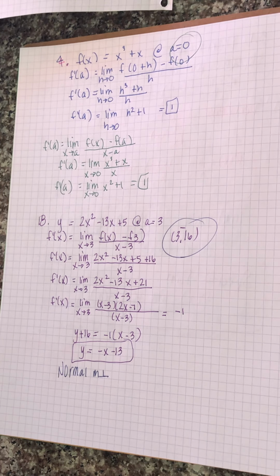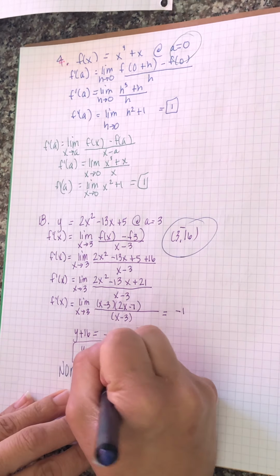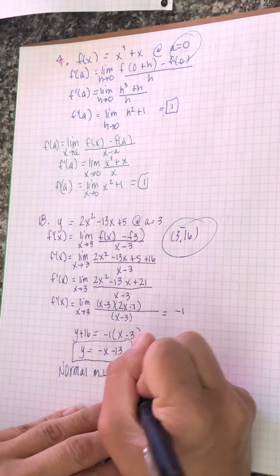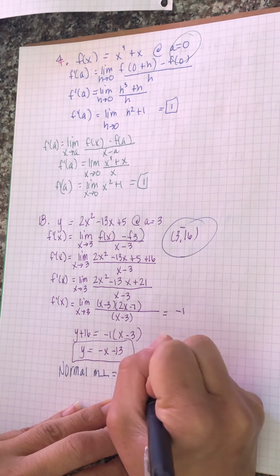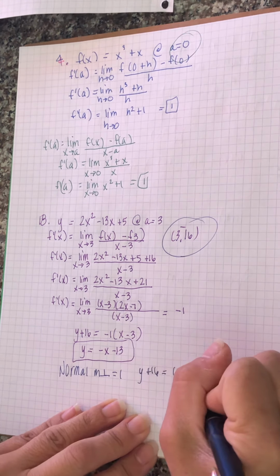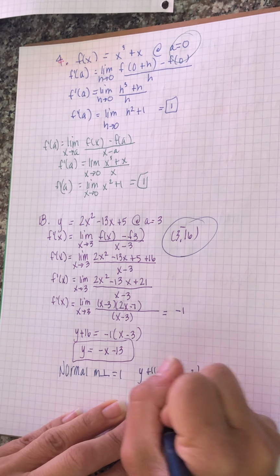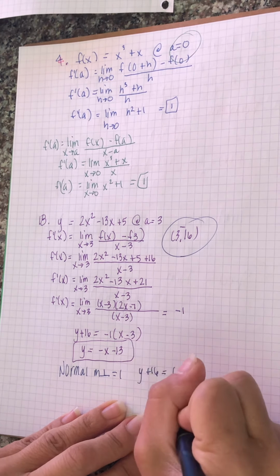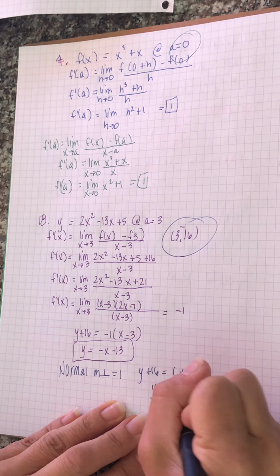Perpendicular, opposite reciprocal. The opposite reciprocal of negative 1 is 1. So you would have y plus 16 equals 1 times the quantity x minus 3. So y is equal to x minus 19.